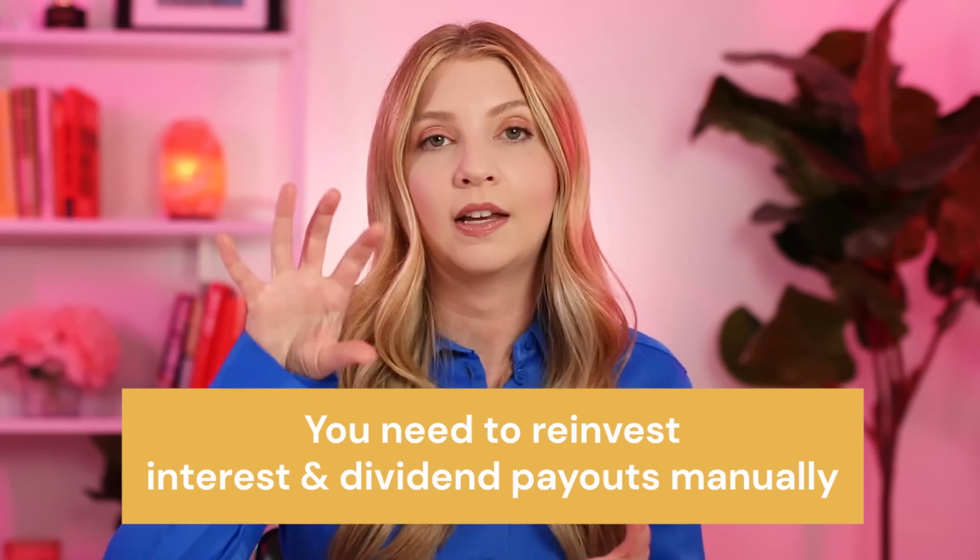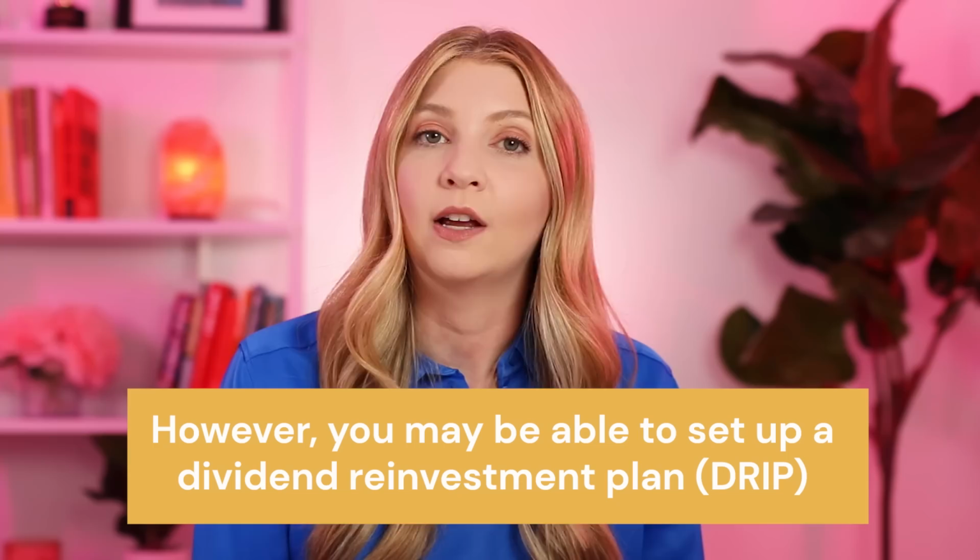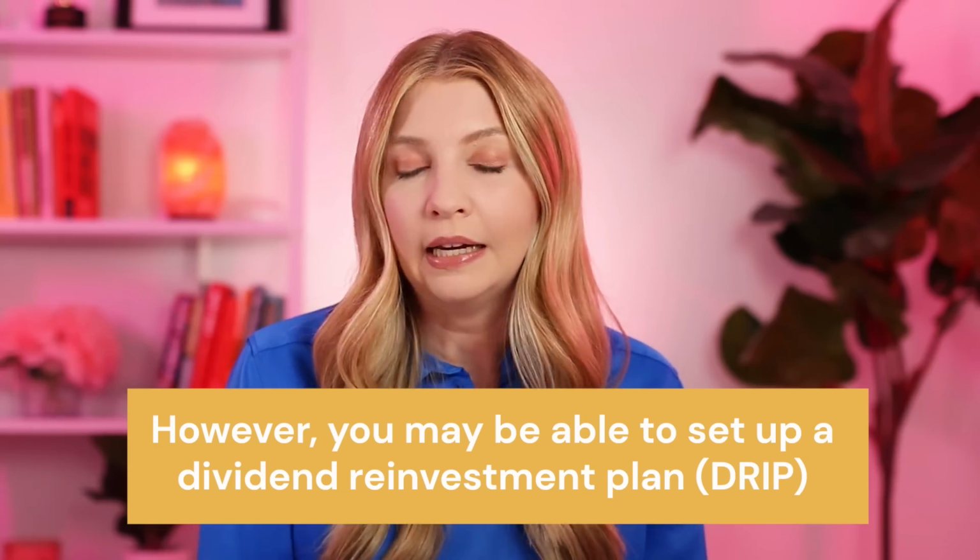Not only that, if the fund pays you interest or dividends, it is going to pay you in the form of cash inside your account, and then it's up to you to reinvest that money. There are other things like robo-advisors that automatically reinvest any of those payouts, but if you're doing it on your own through a discount brokerage, completely self-directed, it's on you to reinvest that cash. That being said, if you are getting paid out dividends, you may be able to set up a DRIP, which is a dividend reinvestment plan, and I'm sure I will make a video about that in the future, but not today.